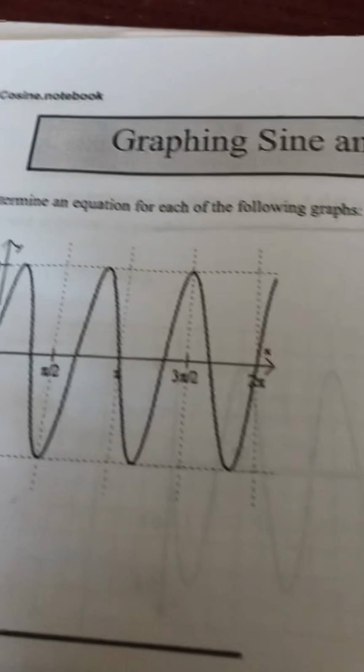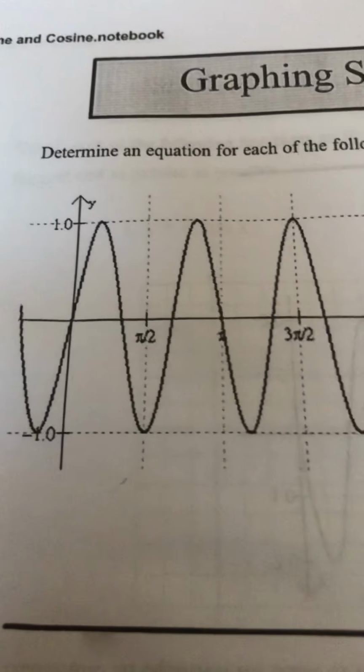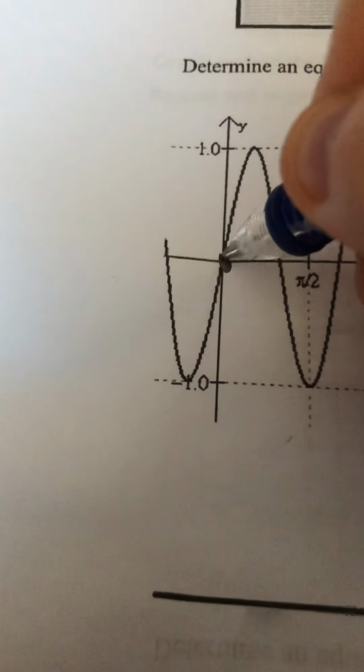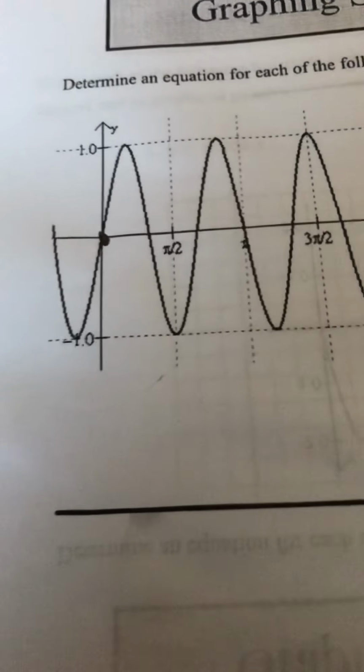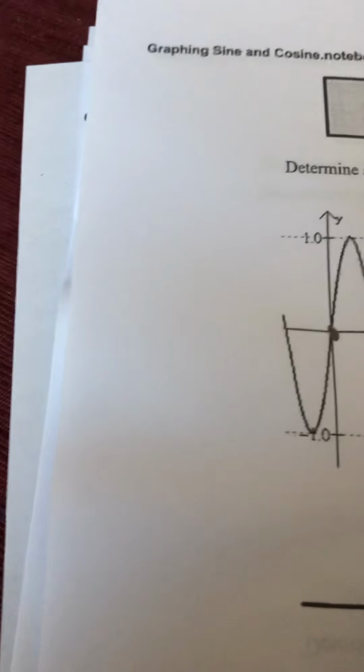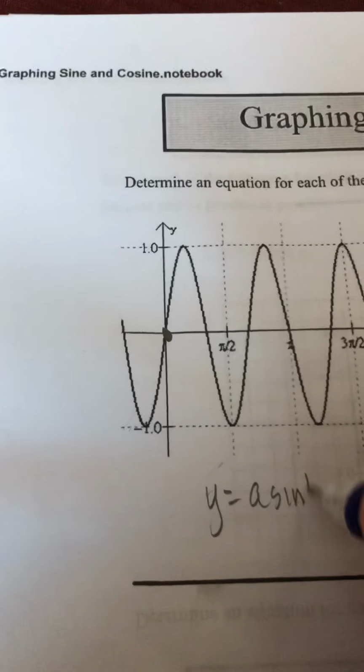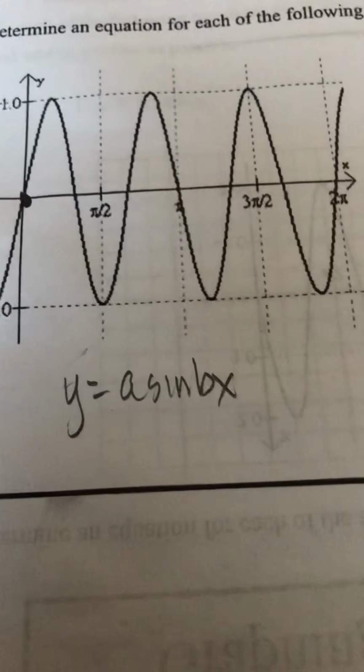Here it is. Okay. So now we go to page 17. We do the same thing. First step, is it a sine or a cosine? So I go to my y-intercept. The y-intercept's in the middle. When the y-intercept is in the middle of the graph, it's not the highest point, it's not the lowest point. When it's the middle, that means we have a sine graph.